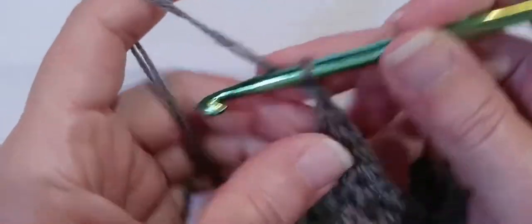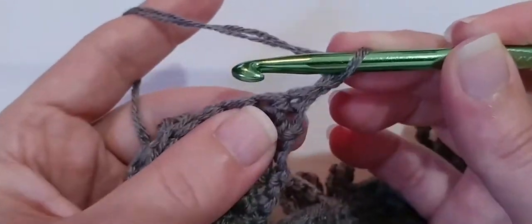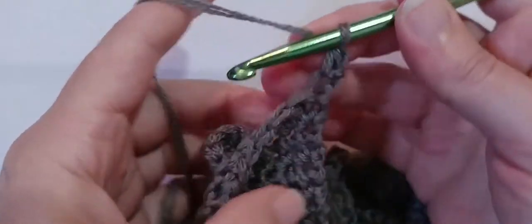And now we're ready for the next row, so let's chain 1 and turn and put a single crochet into that first stitch. Okay, and turn your work to the back of the Afghan, and we are ready for row number 26.